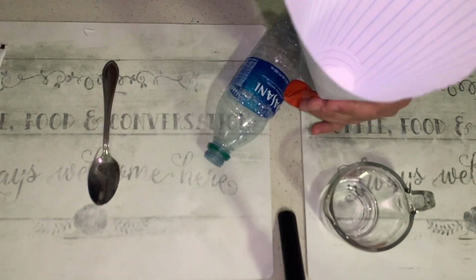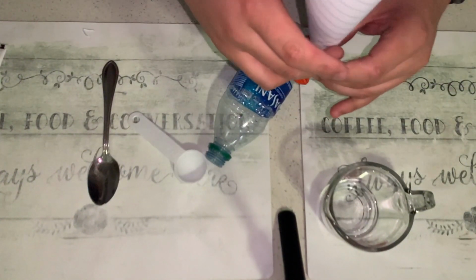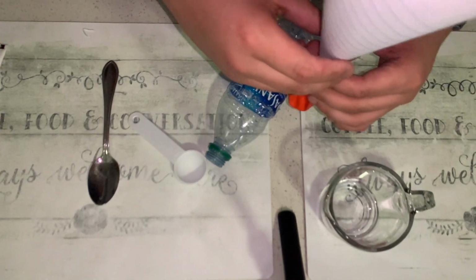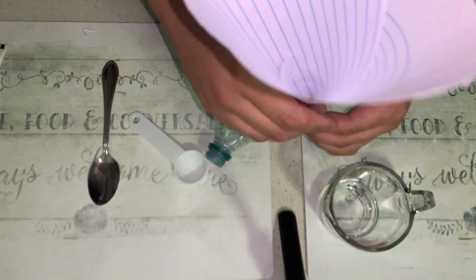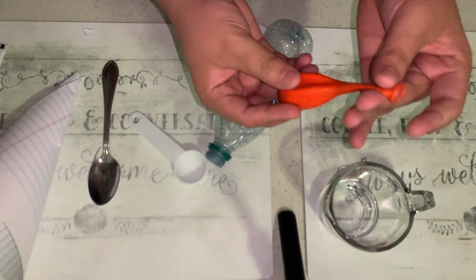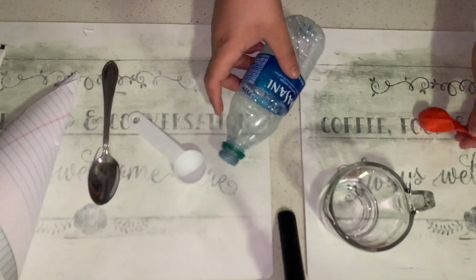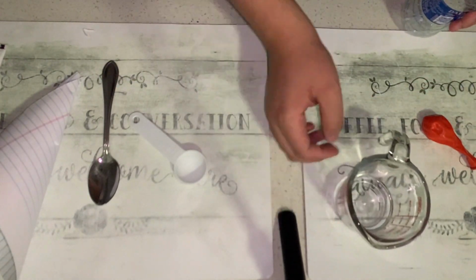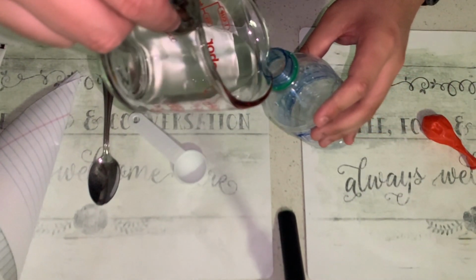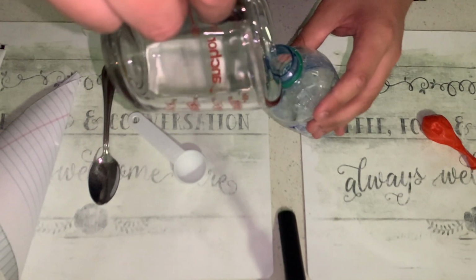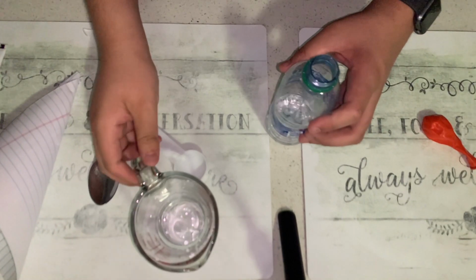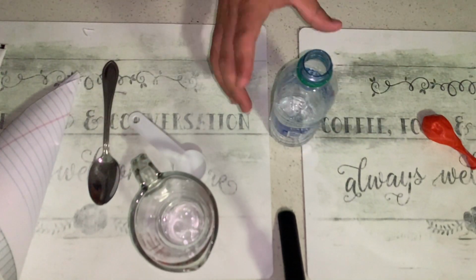I started adding the sodium bicarbonate right there, and I didn't realize that my phone was recording in slow-mo. So part of my experiment is in slow-mo. I apologize for that. But as you can see right there, I already added the sodium bicarbonate inside the balloon, and now what I'm doing is adding the acetic acid into the bottle. Right there I just added the acetic acid into the bottle.